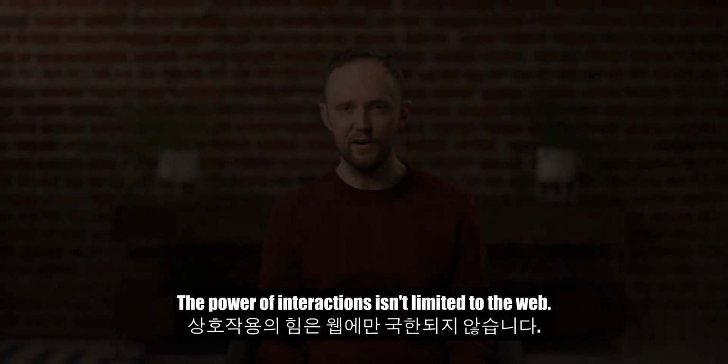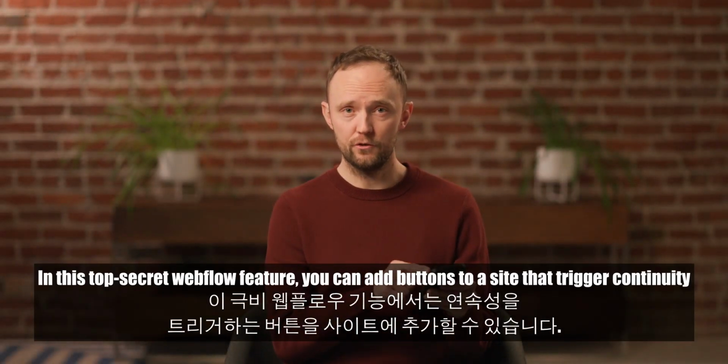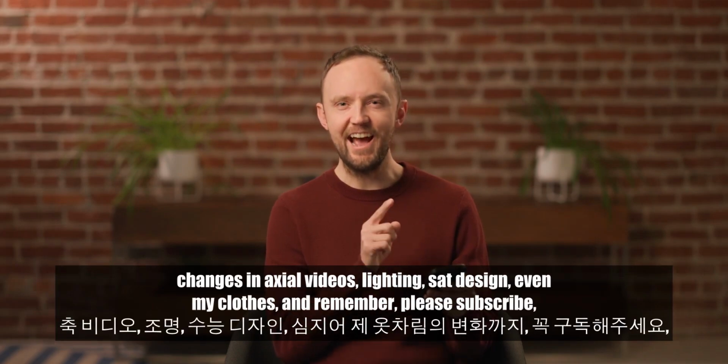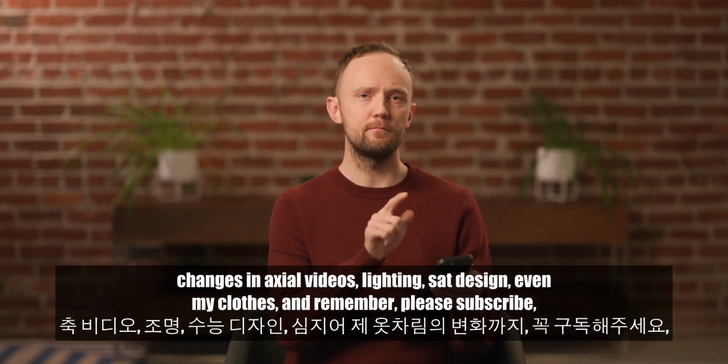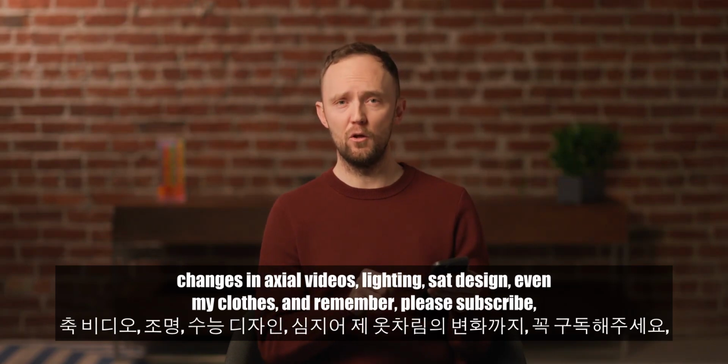The power of interactions isn't limited to the web. In this top secret Webflow feature, you can add buttons to a site that trigger continuity changes in actual videos. Lighting, set design, even my clothes.